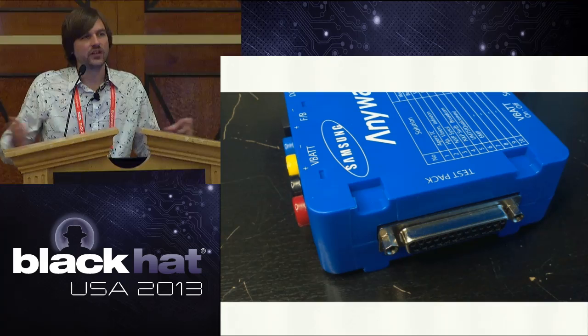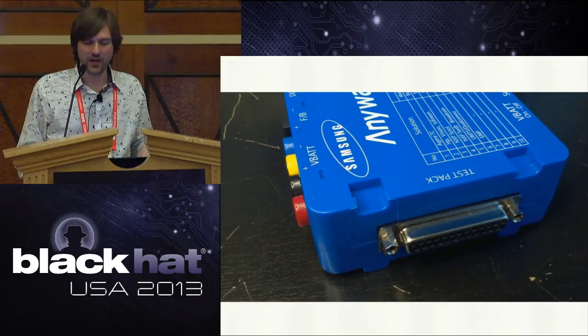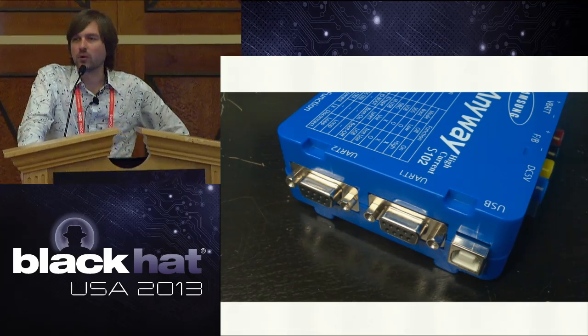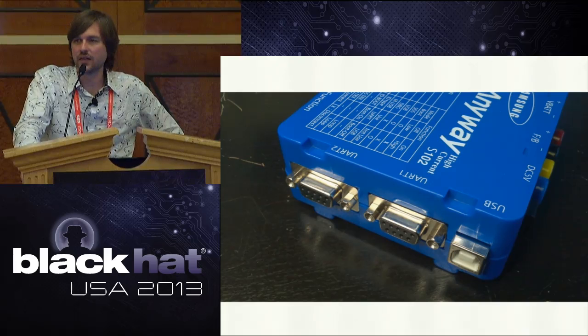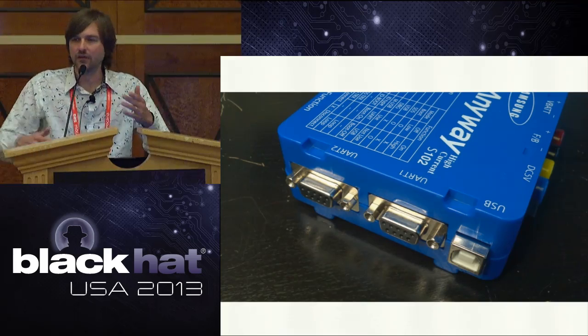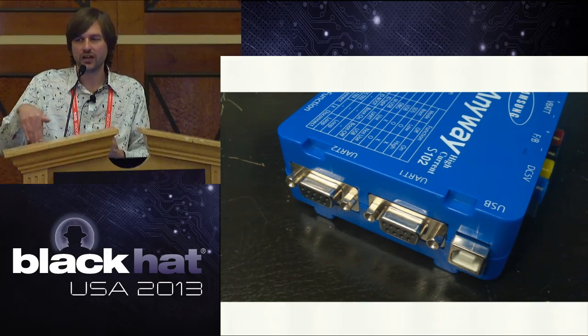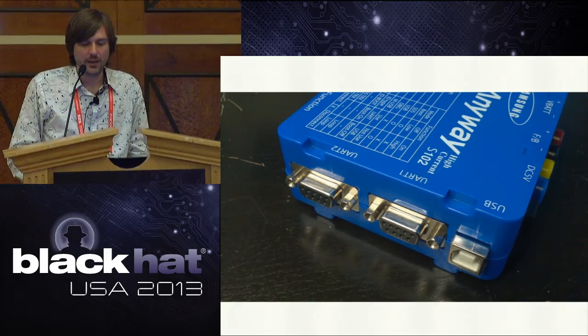And they have a whole bunch of these different pigtail cables for all the different connectors that are on their various devices. The other side of this device has these UART ports, so you can connect, I think, an RS-232 port from a PC, and this gives you a path from your RS-232 connection through the thing into the phone.